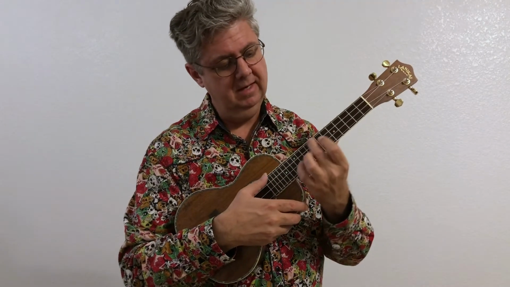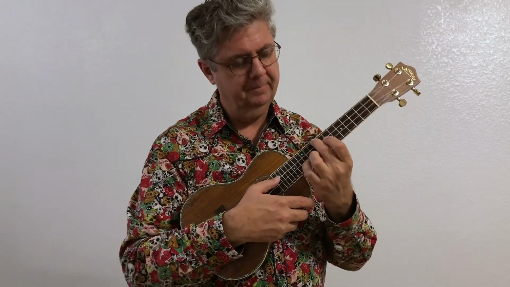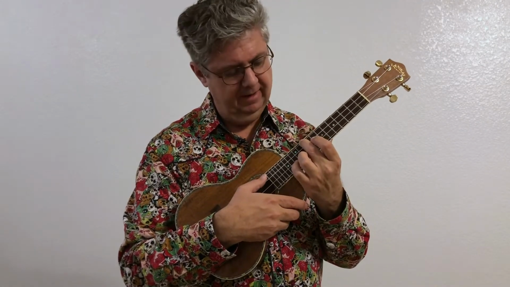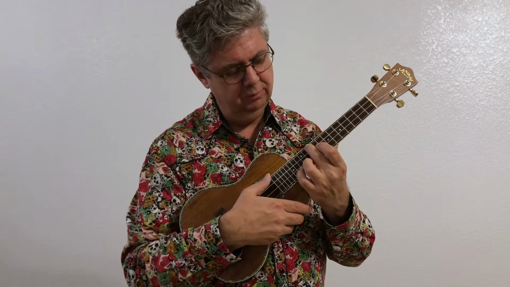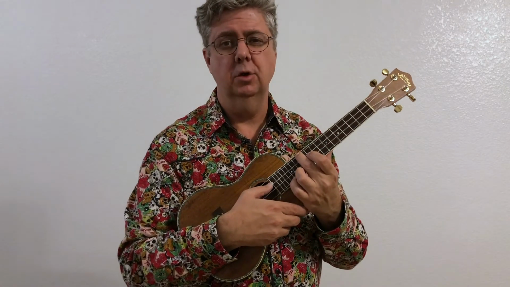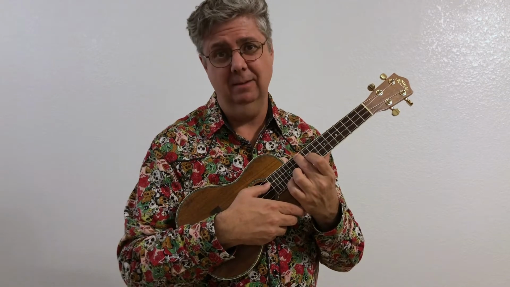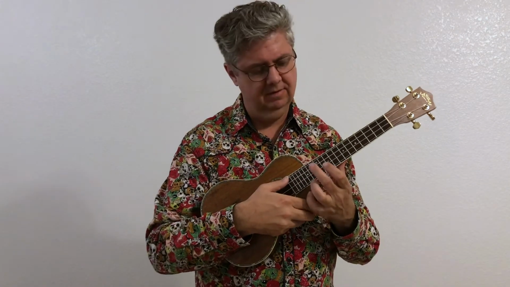The E will be at the 9th fret. The F will be at the 10th fret. And then when I get to the 12th fret, that note is G. Notice that that's the same name as the note I started with. It's what we call an octave. So this note, G, is 1 octave higher than this one.